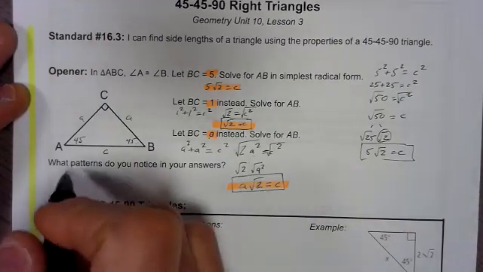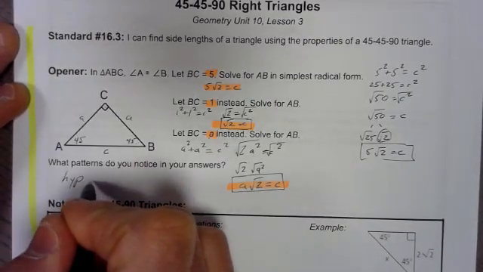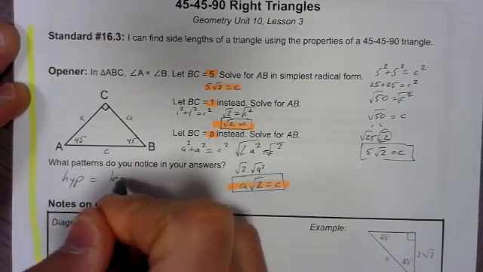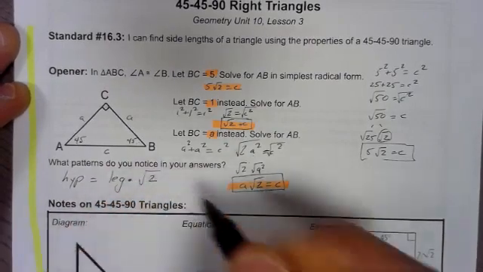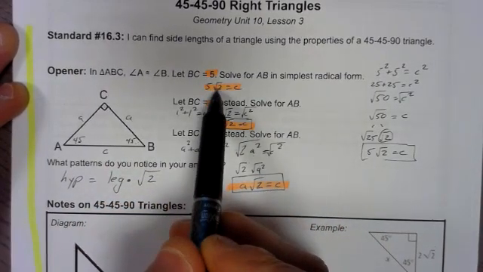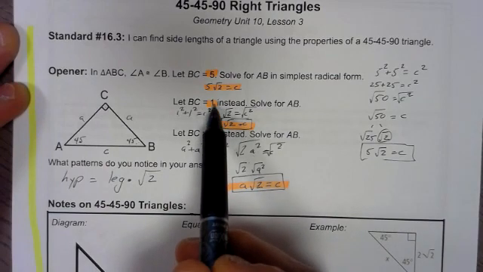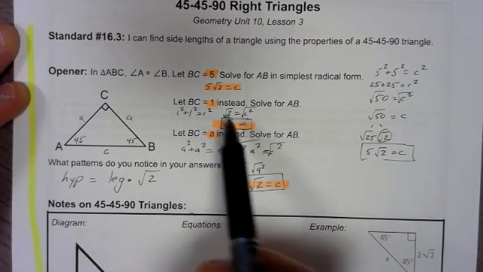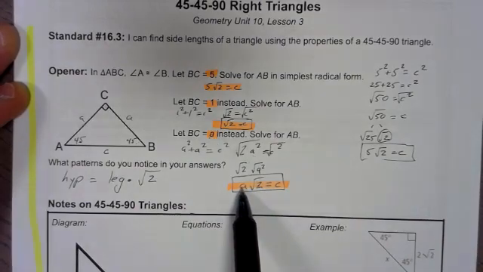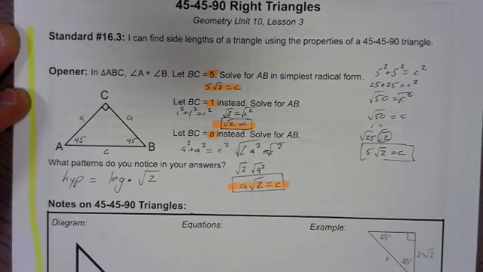So what happens is the hypotenuse is going to equal the leg times the square root of 2. 5 times the square root of 2 equals the hypotenuse. 1 times the square root of 2 equals the hypotenuse. Or a times the square root of 2 equals the hypotenuse.